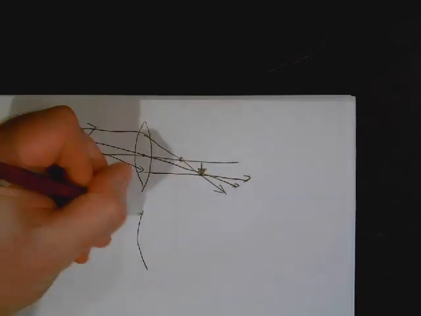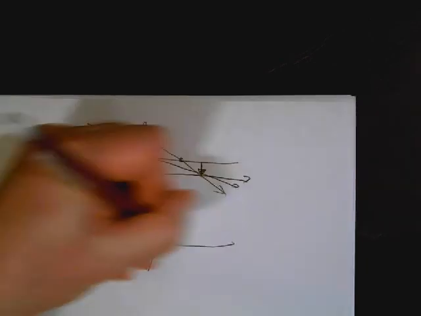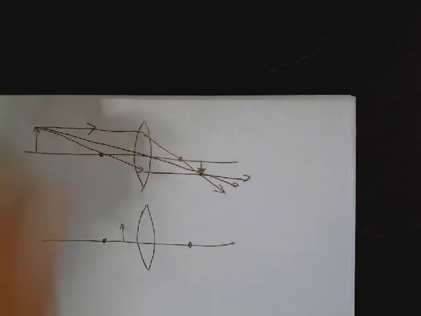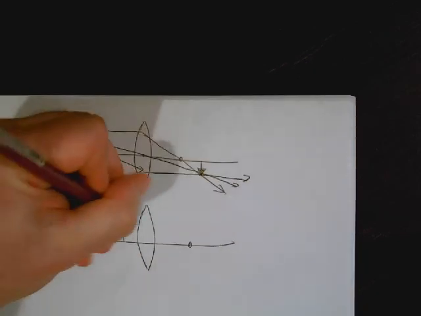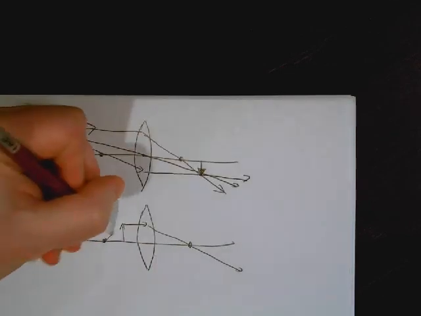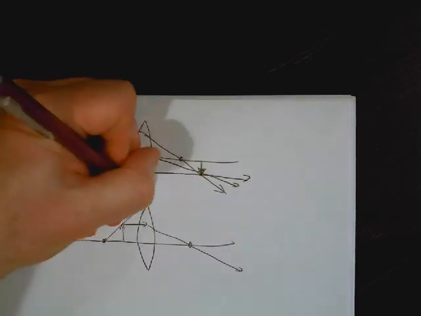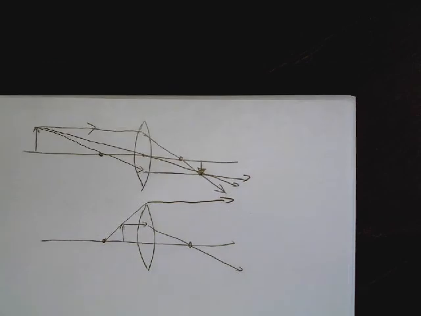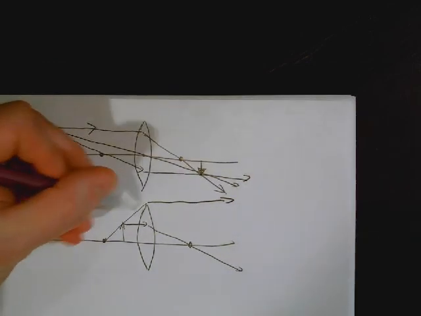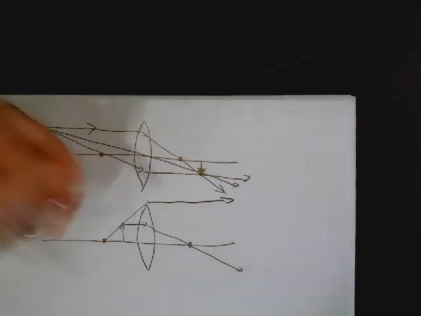Okay, I would strongly recommend you practice drawing the ray diagrams a few times. You may want to practice the one that is a virtual image as well. So if I was here, if we drew our rays really fast. Now just be careful with this one, guys.